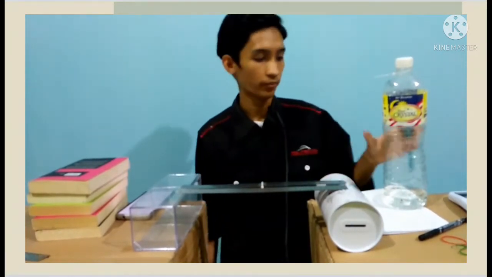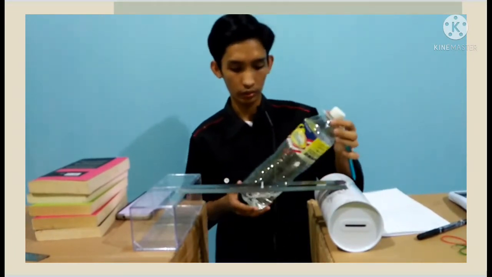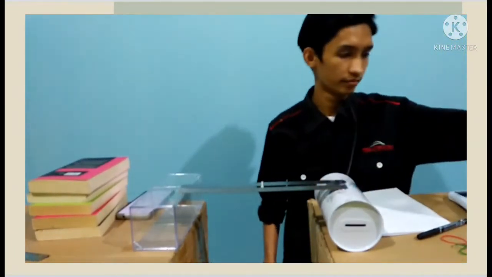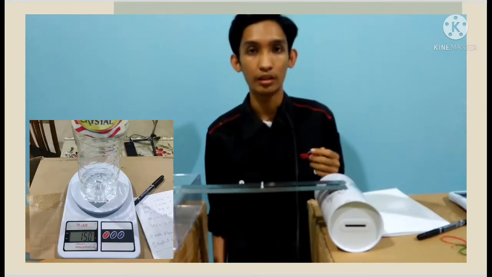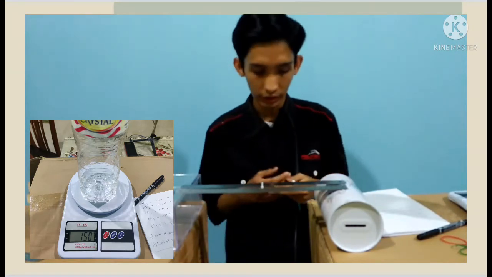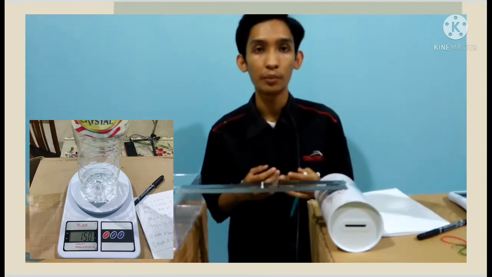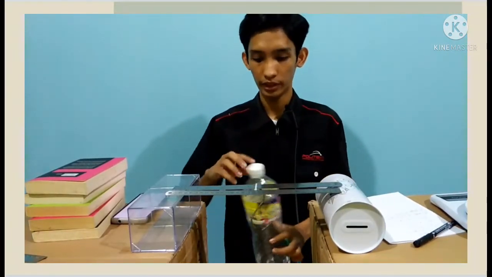Third step, place a suitable load on the beam. For the first test, I will use a point load using water. First load that I use is 115 gram. Convert into Newton and I will get 1.47 Newton. Next, put the load into the middle of the beam.